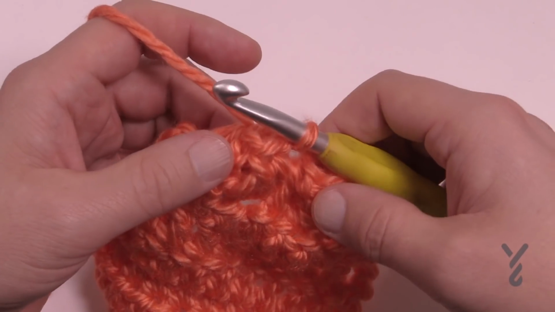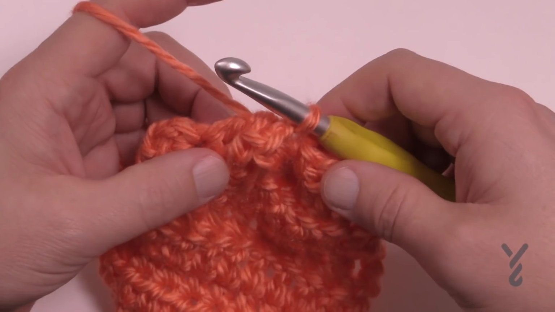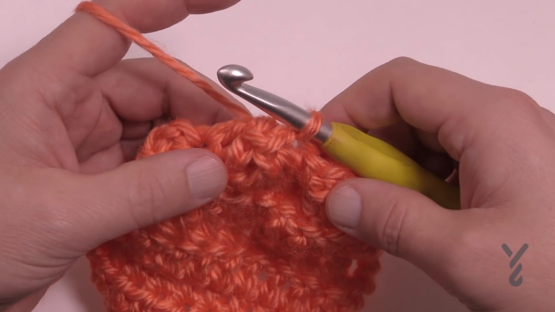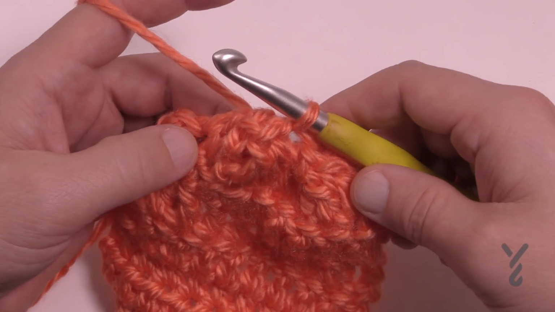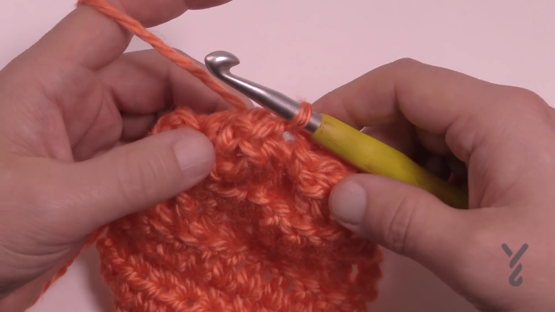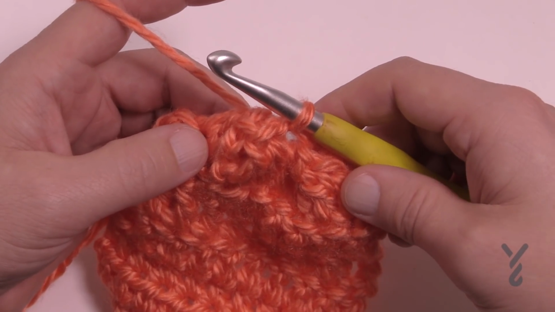So these sometimes change, and when it comes to the wrong side popcorn that we'll do next in the tutorial series, you'll see the difference of going from one side to the other. So this is the right side popcorn if you ever have to use it.